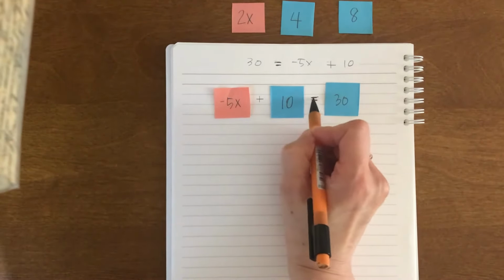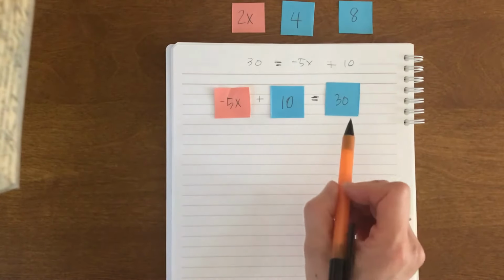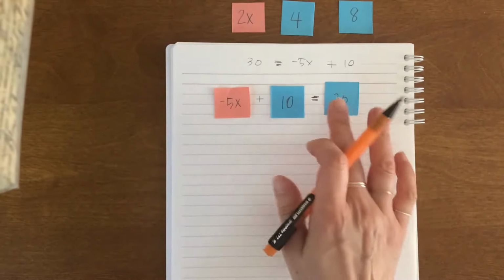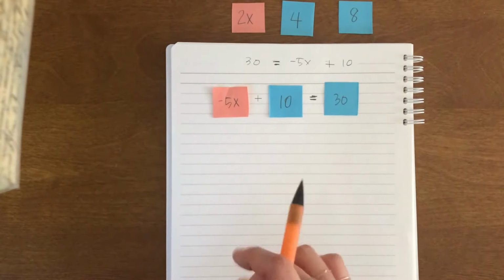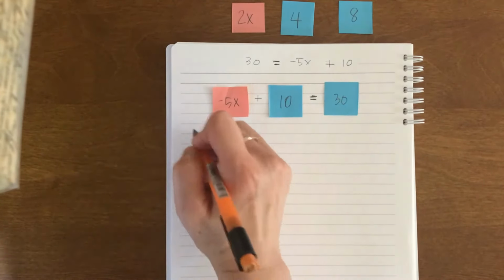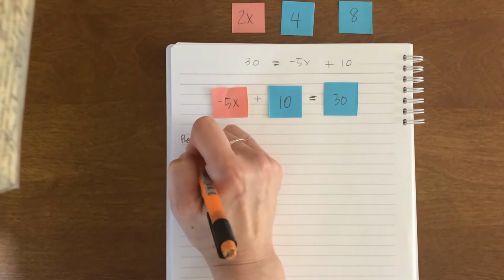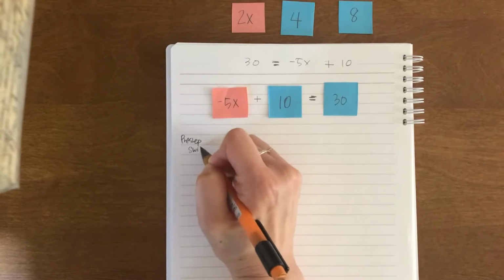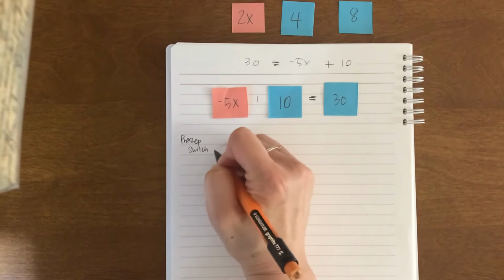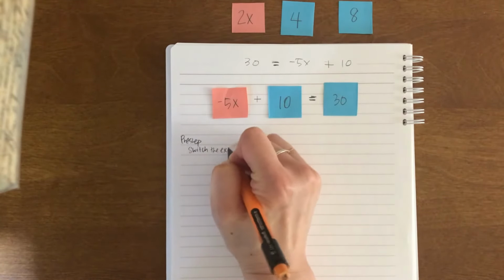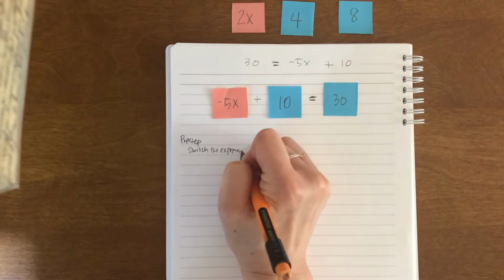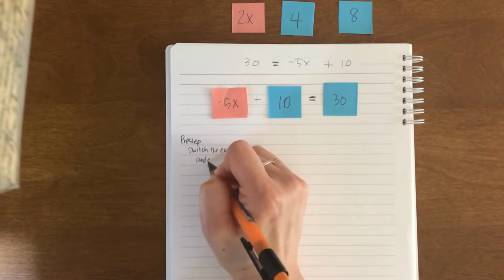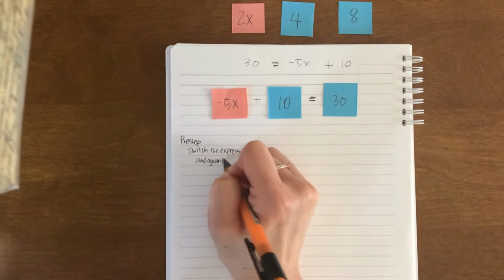Now we can do that when we're not like moving this to this side. We can just switch things around, okay? So what I've done here is like a pre-step, if you will. The pre-step is to switch the expression and quantity.